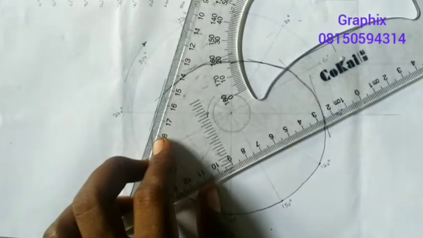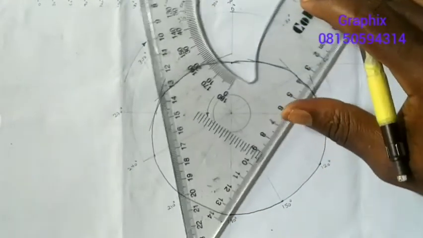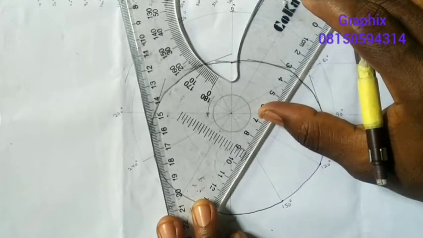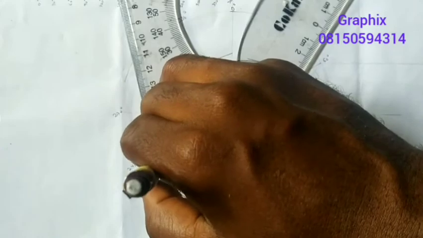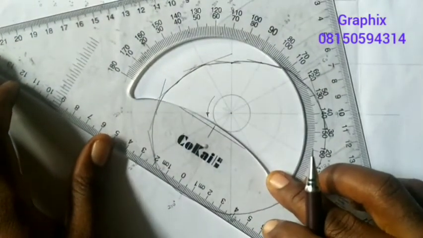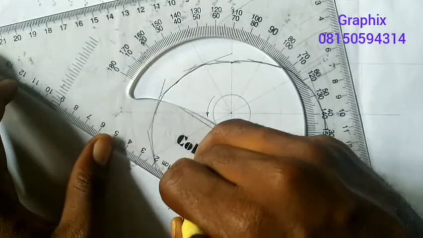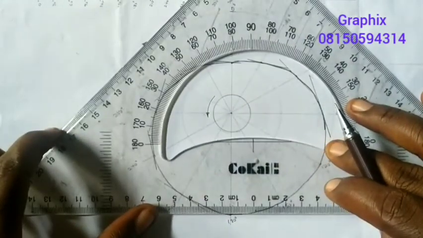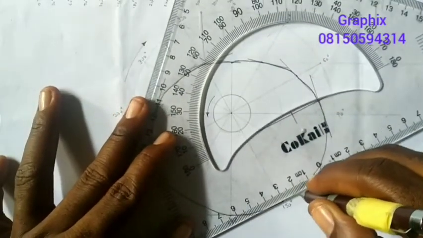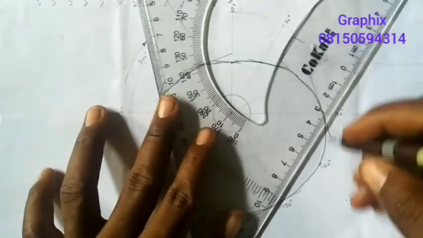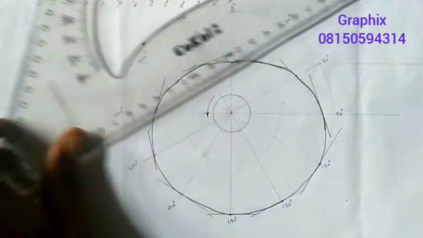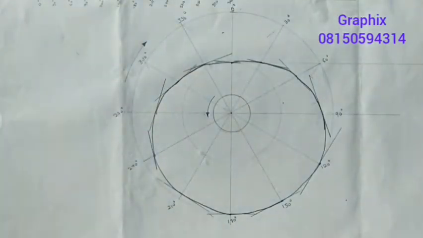Right? So come here too. And where you see it is what? The plate follower. So this is our plate.